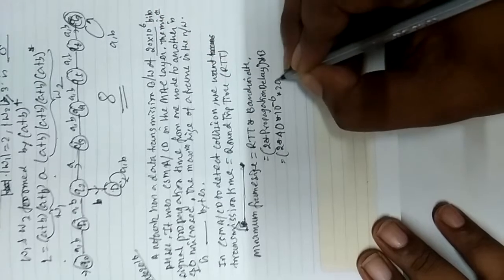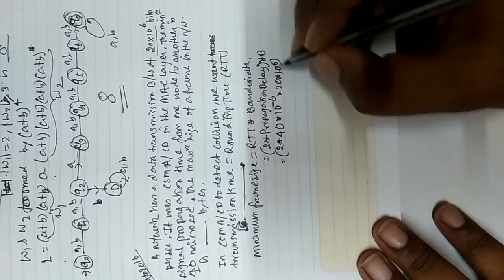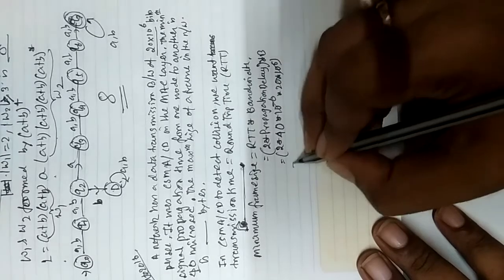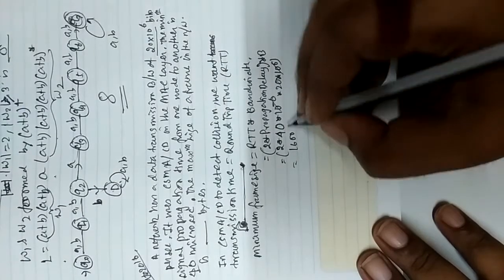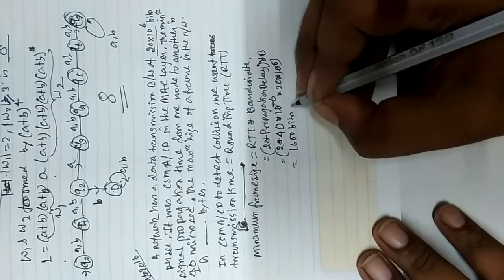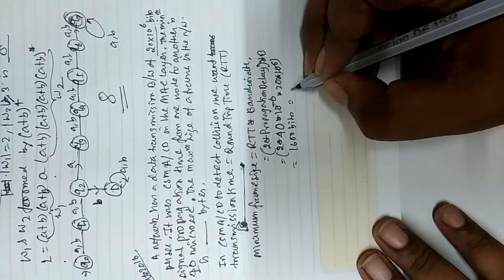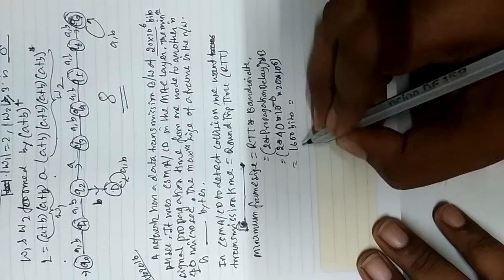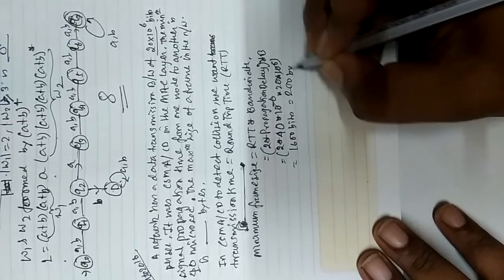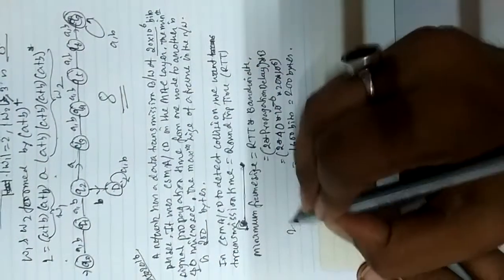So 10 to the power 6 and 10 to the power 6 cancel, and this comes to 1600 bits. It is asked in bytes, so you have to convert by dividing by 8. So it is 200 bytes. So your answer will be 200 bytes.